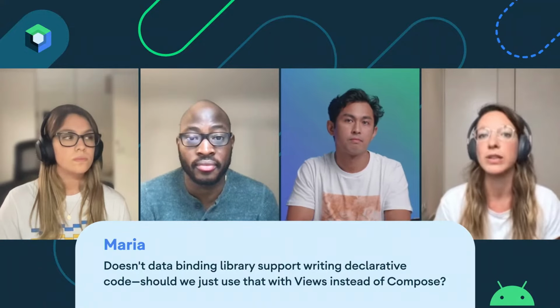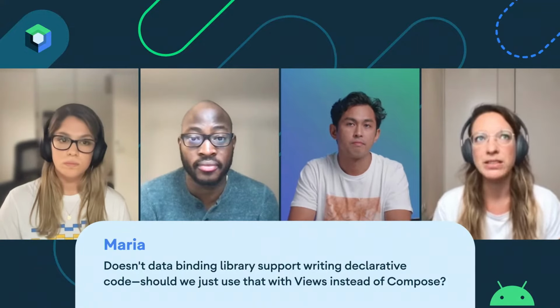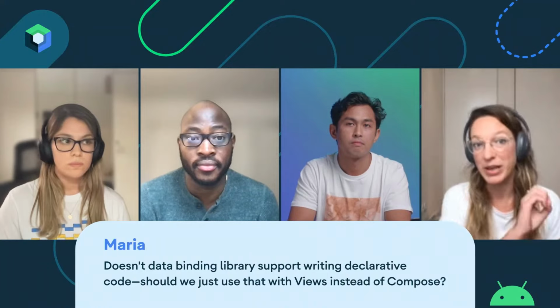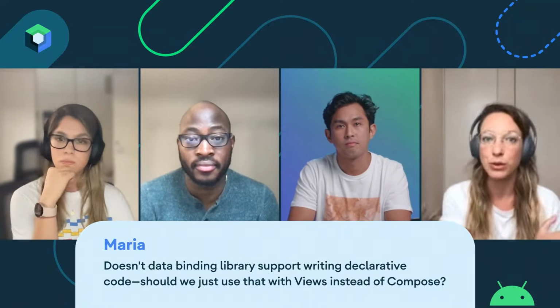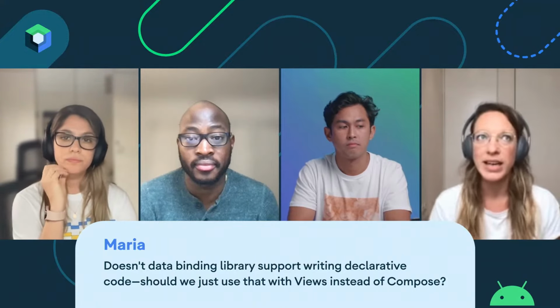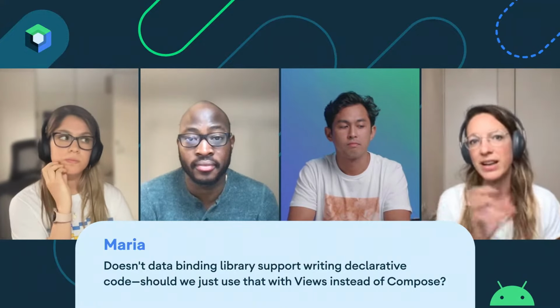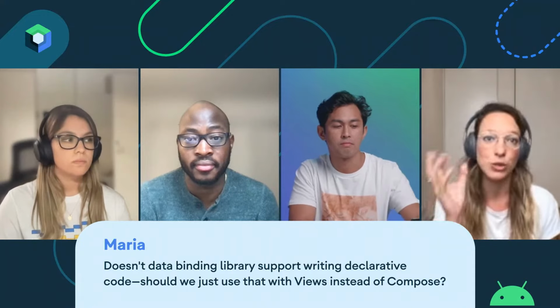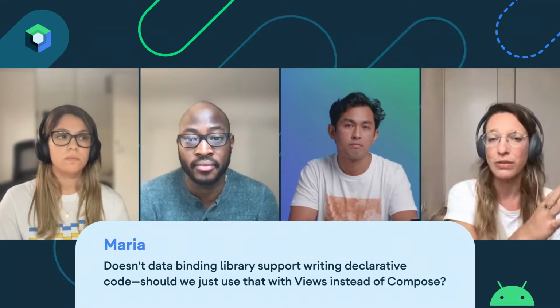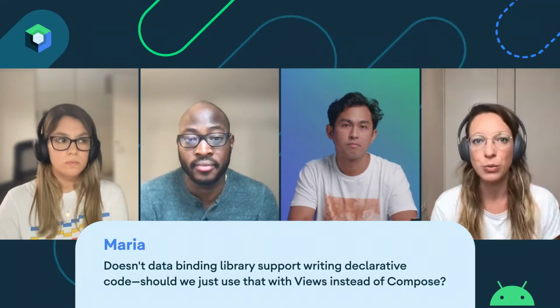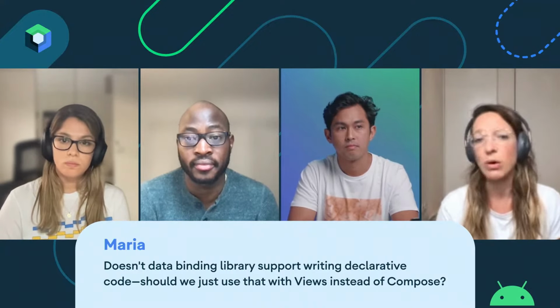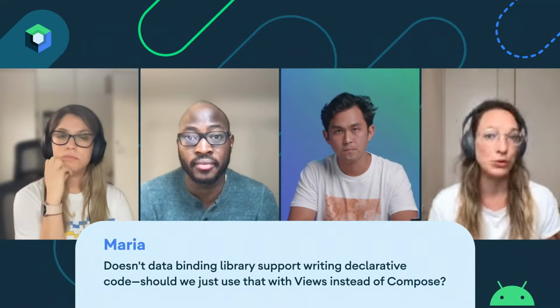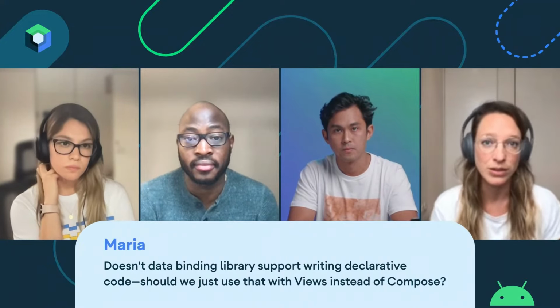One other benefit that Compose has is it's written completely in Kotlin, right? And that means that when you're writing your code and implementing your design, you write the same kind of code that you write for your presenters or your view models. That helps with creating cohesive classes, like your UI code lives super close to your business logic, and all of that feature code will live in the same package in your system. So that's one of the reasons why Compose helps you to create better and more concise code.